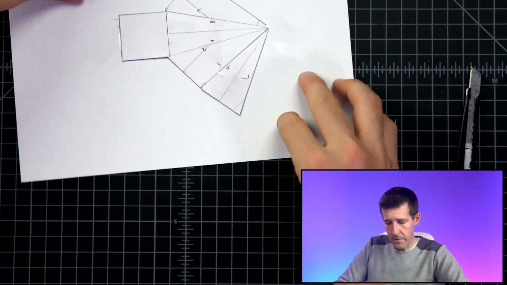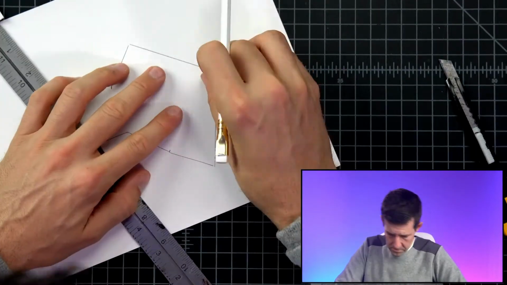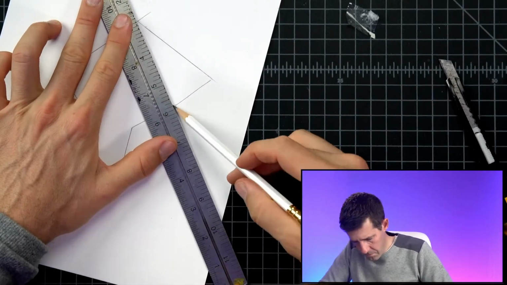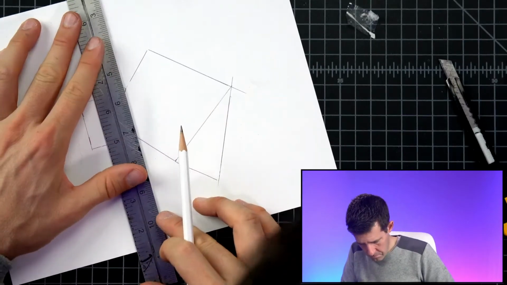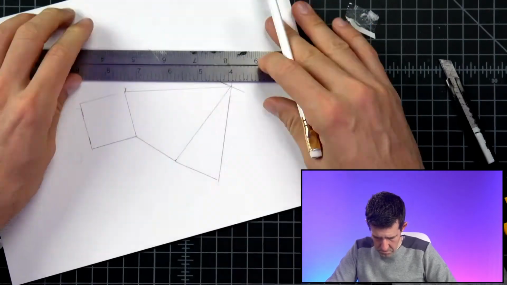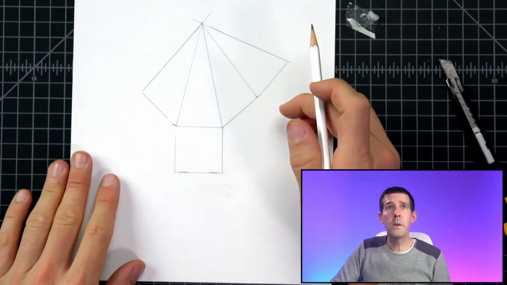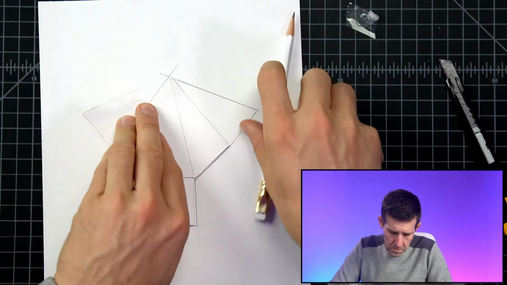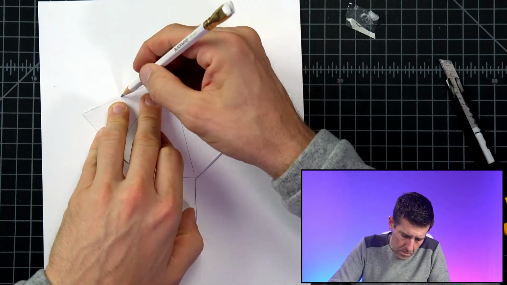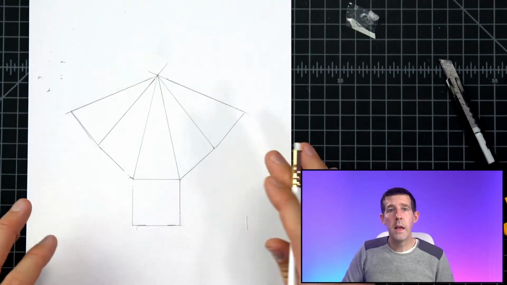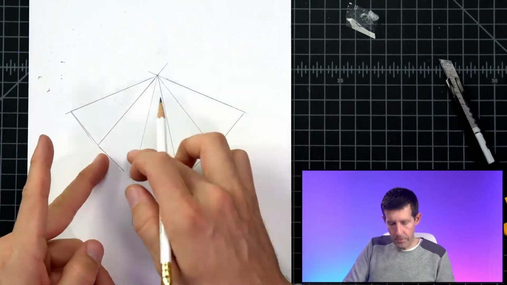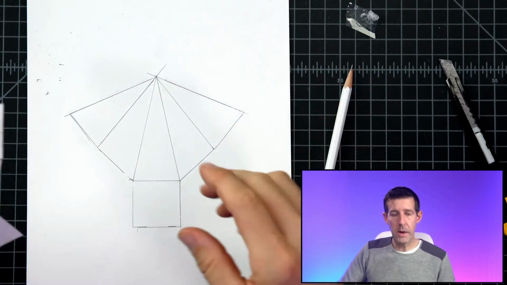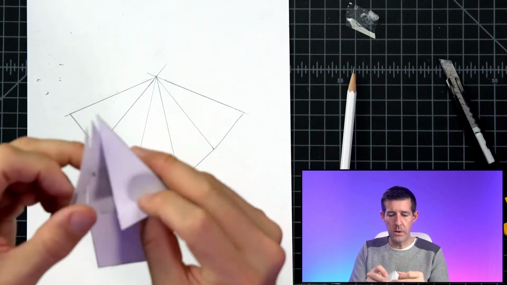And that should be good enough, I think. Start by connecting the lines. And then we just need to copy this one over to there. And now you know, if we cut that out and fold along the lines, it should fold out and make a really beautiful pyramid.